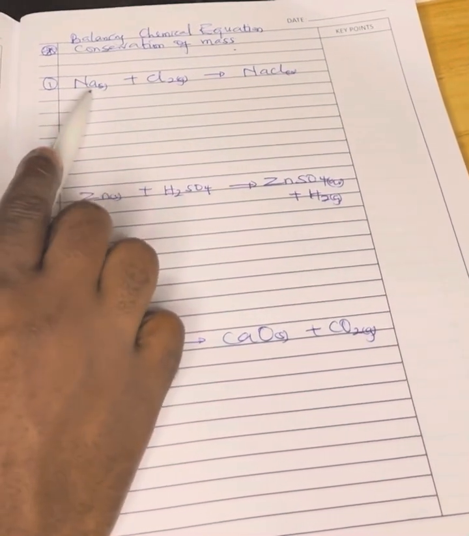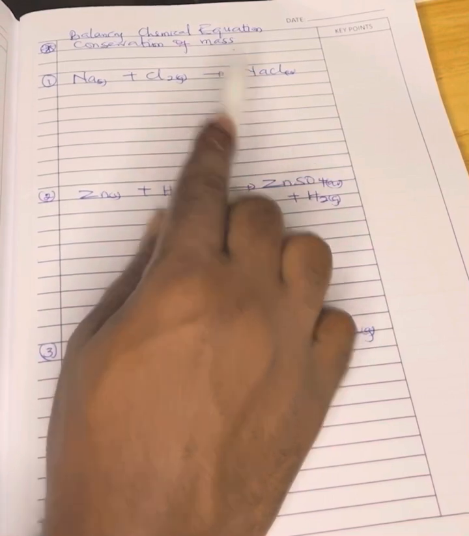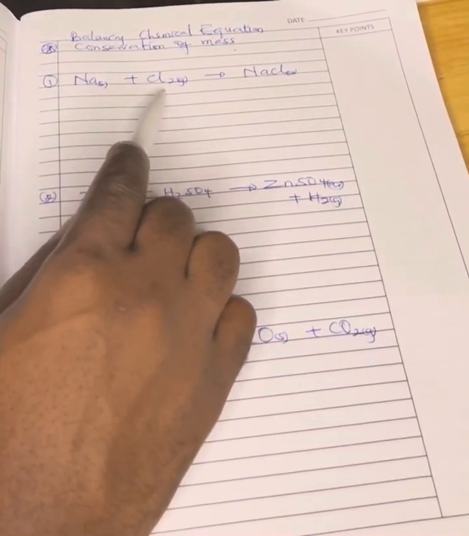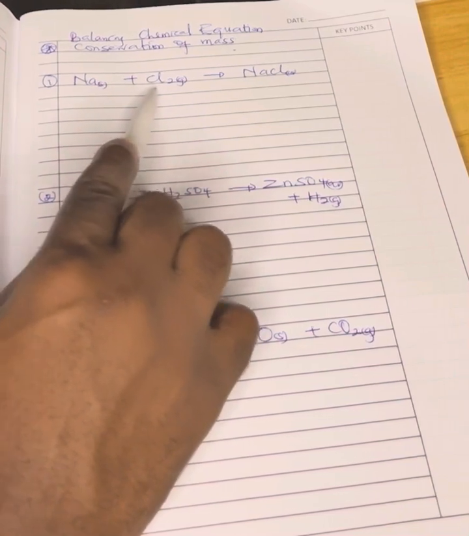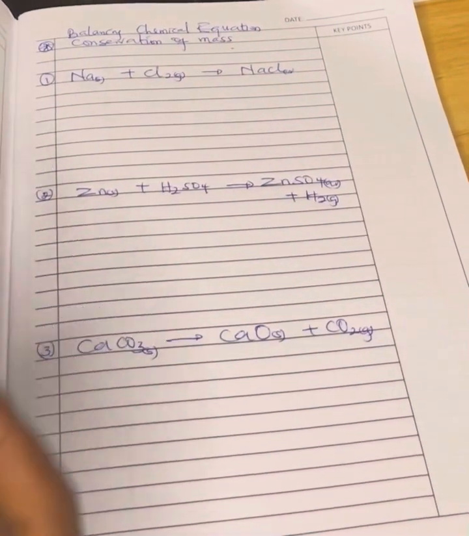So this is Na, right? Na here is 1. Na here is 1. Balanced. There's no problem with Na. But there's a problem with Cl2, because you can see Cl2 here is 2. That is Cl gas, this is the way it exists. Here it is 1. So I need to balance it.